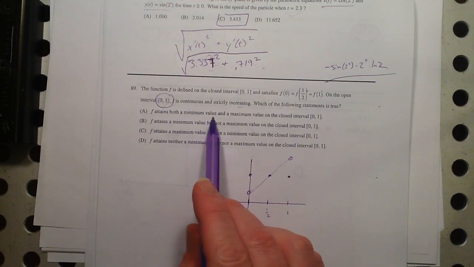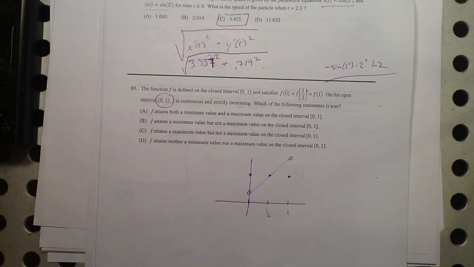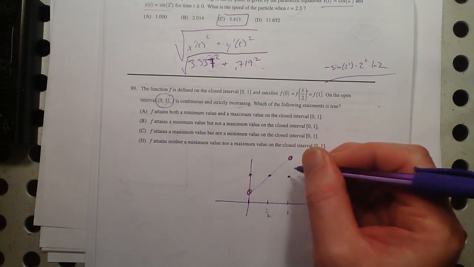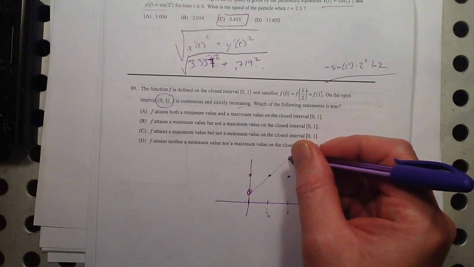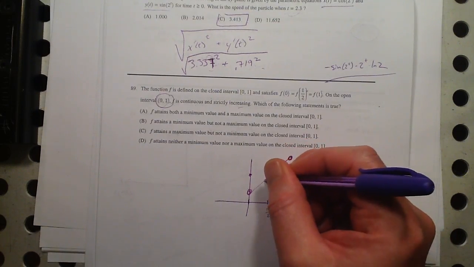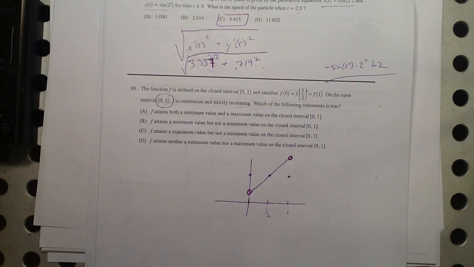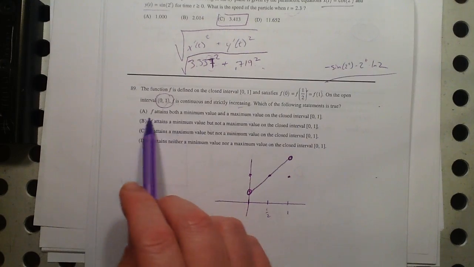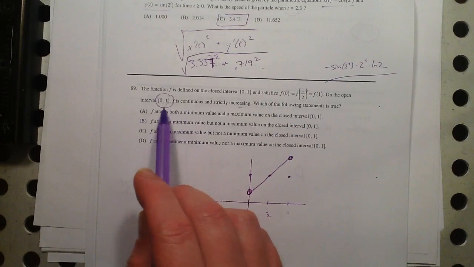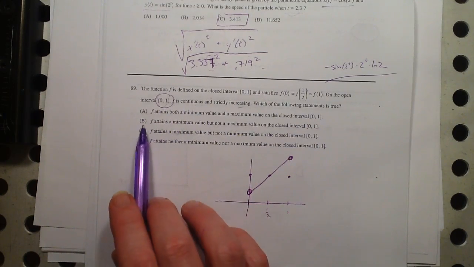F attains both a minimum value and a maximum value on that. I don't think that's true, because if it has these open circles here, then it never actually gets to a maximum value. It's just approaching a thing that it never gets to. So because that's an open interval there, it does not need to have a maximum and a minimum. That's true for continuous functions on closed intervals, right? If it's continuous all the way through the closed interval.